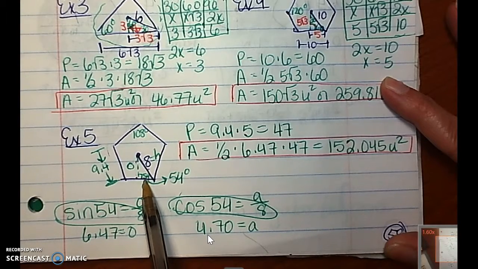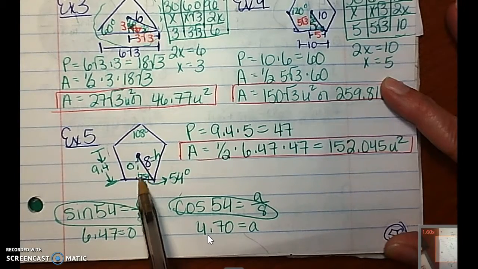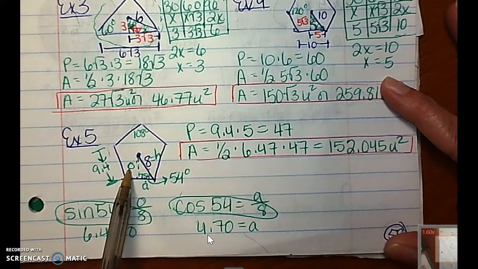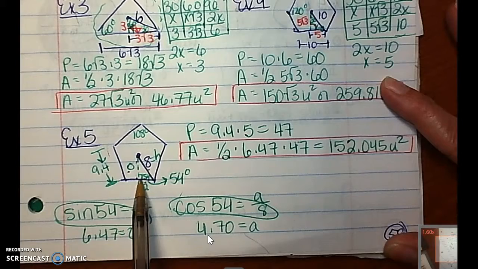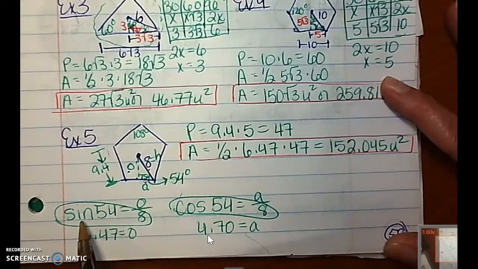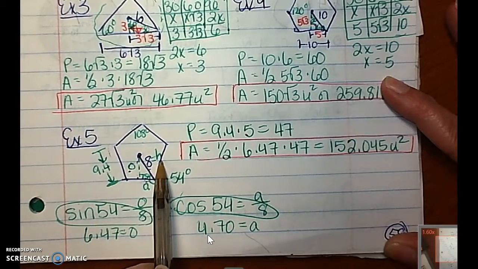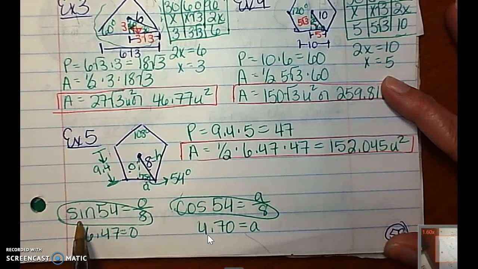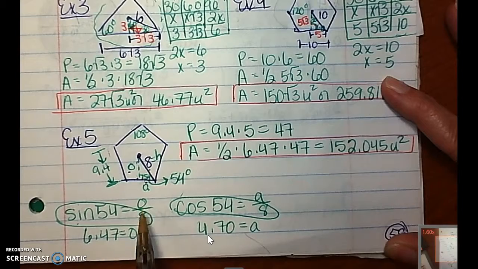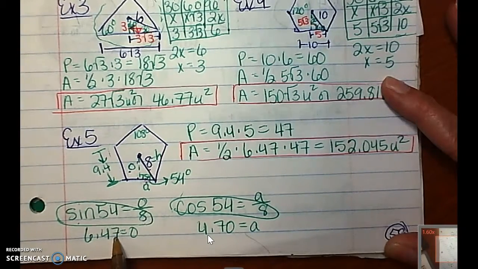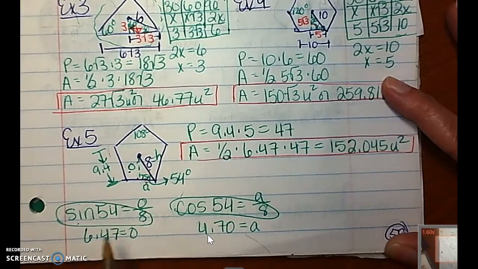And then I can use trig. So 54 degrees is my theta. That makes the apothem my opposite side, and that makes my adjacent side part of my side length. So I set up a trig function. I have opposite and hypotenuse, so that's a sine function. And I have opposite over 8. And again, we cross multiply, and I get 6.47 for my opposite side, which is my apothem.